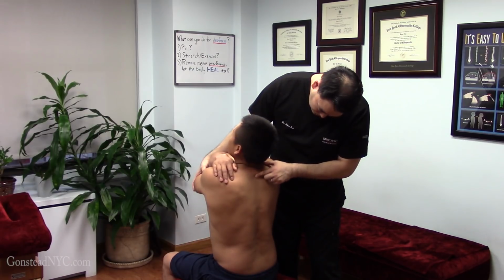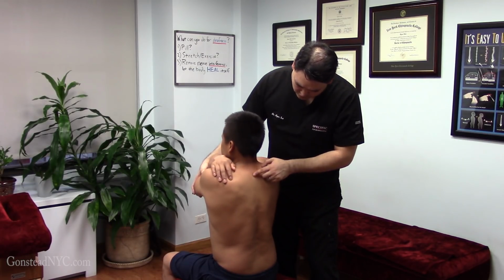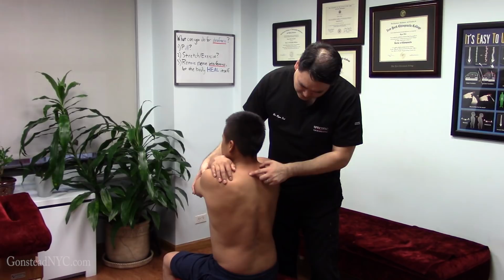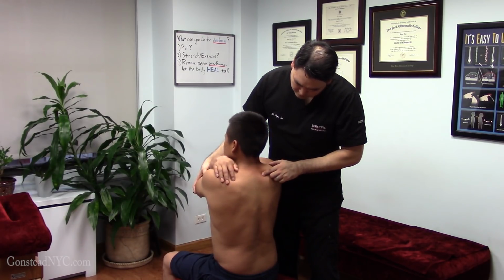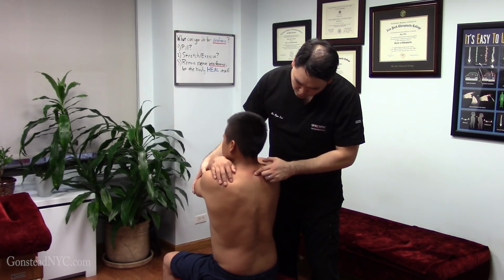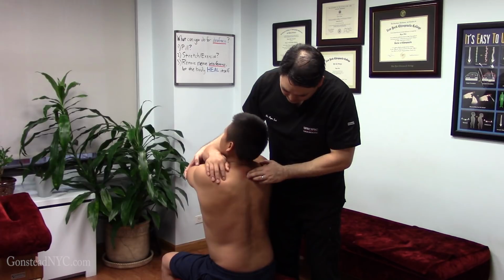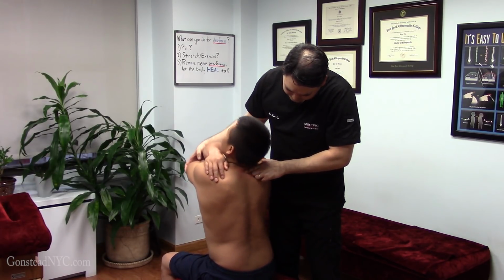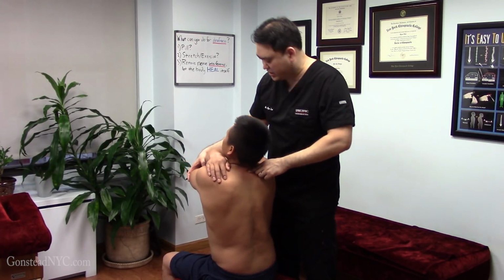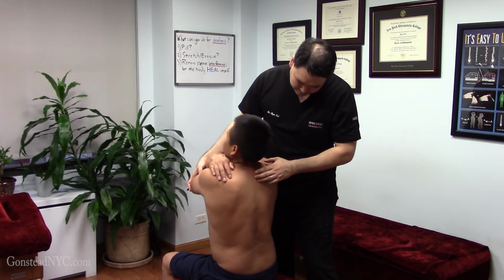And again, we also see quite a bit of swelling on the left side over here, not too much on the right. Muscle spasms, much more on his left side versus the right. Quite a bit of swelling right underneath here. And if we motion it right here, it's stuck. It's kind of tender, right? Yeah.